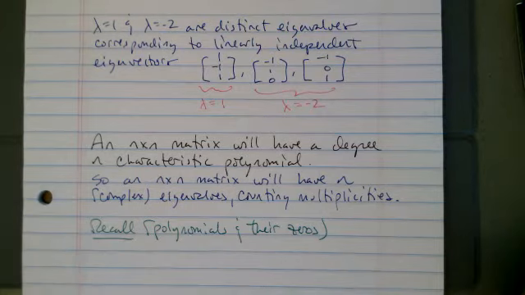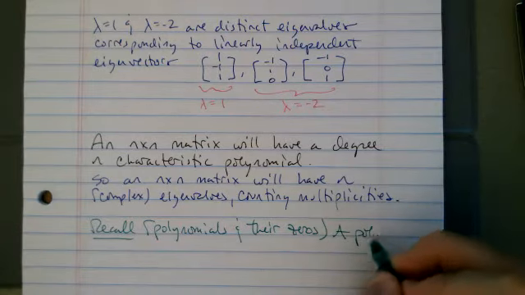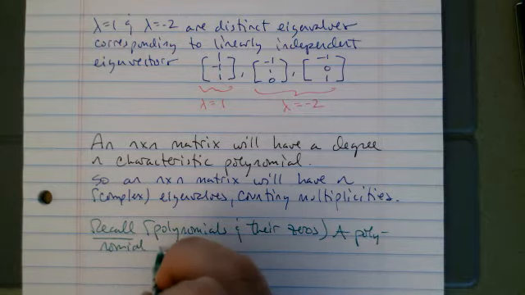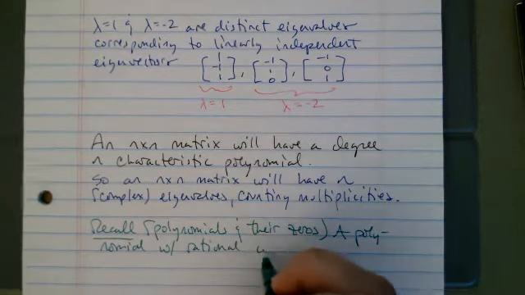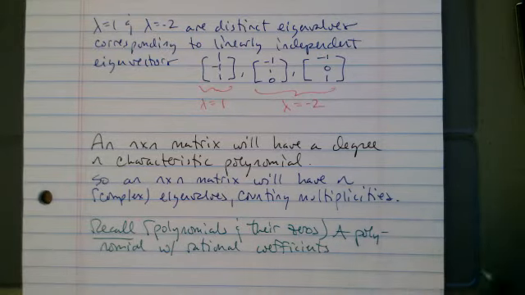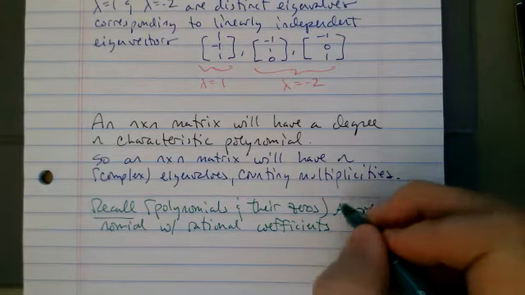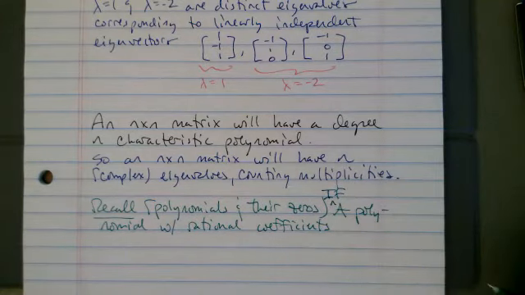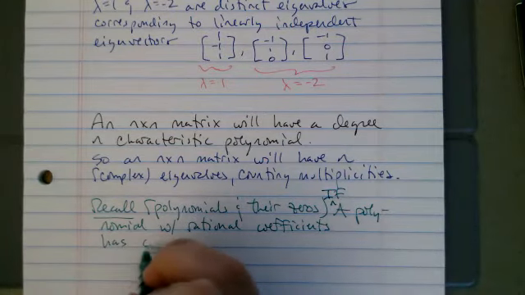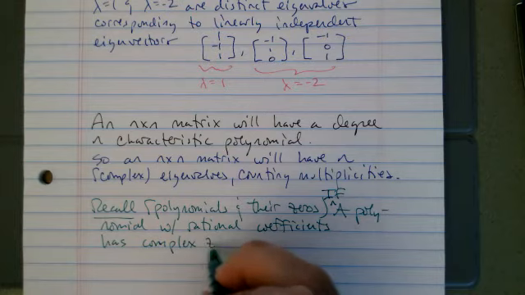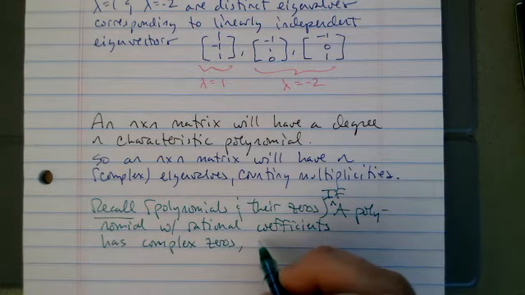A polynomial with rational coefficients: if it has complex zeros, then they come in conjugate pairs.